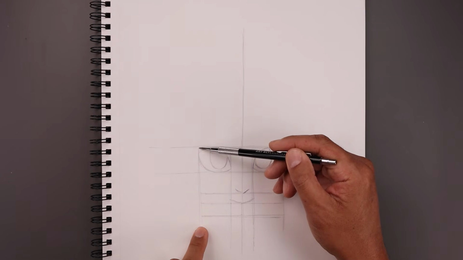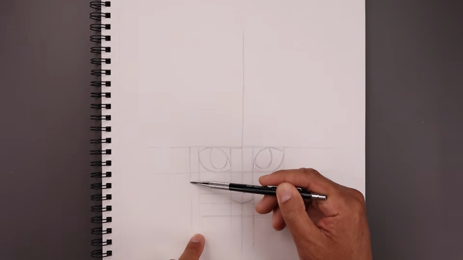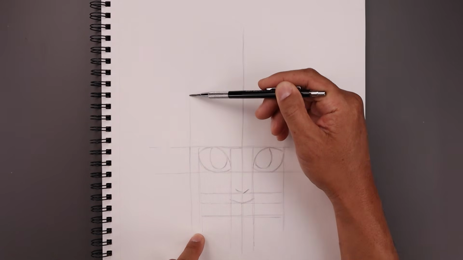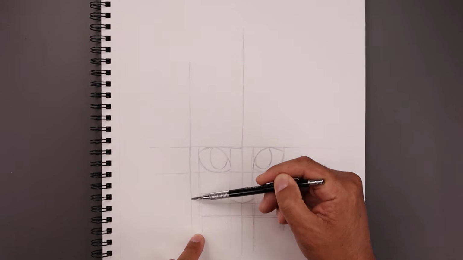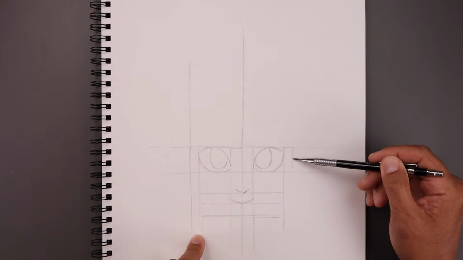Now from the outside of the eye, we're going to step out and draw another line going all the way down towards the bottom. Let's extend that up towards the top, to right about there. Again, taking that same distance over on the right side and doing the same thing.